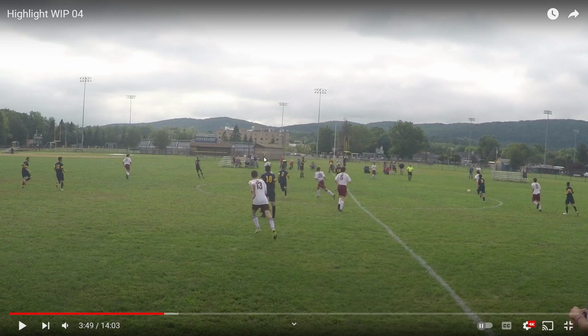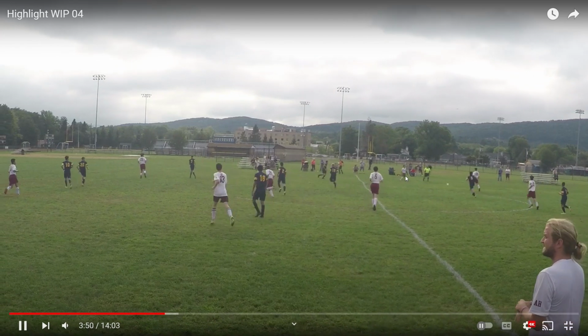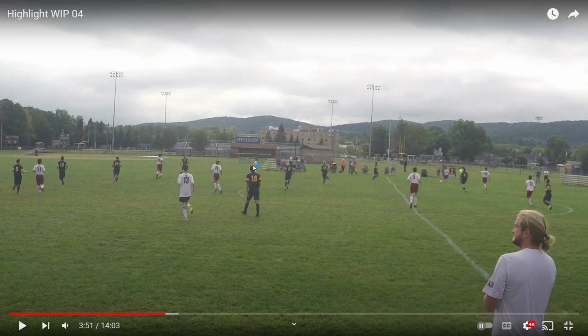And as that's happening, our right wing is going over to the line here because if our right back is dropping, the defense is going with him. That opens up space in behind. So you'll see we get the ball wide.